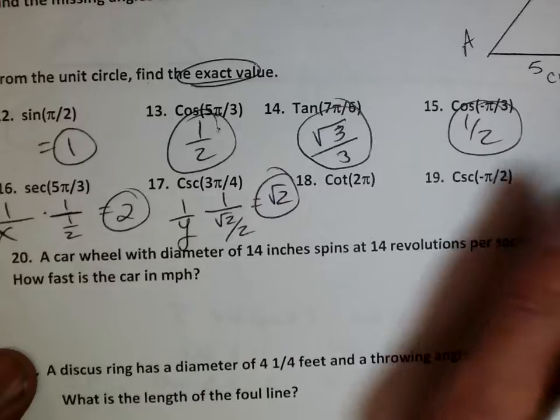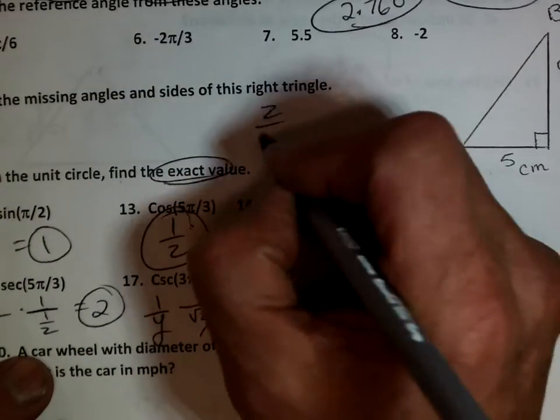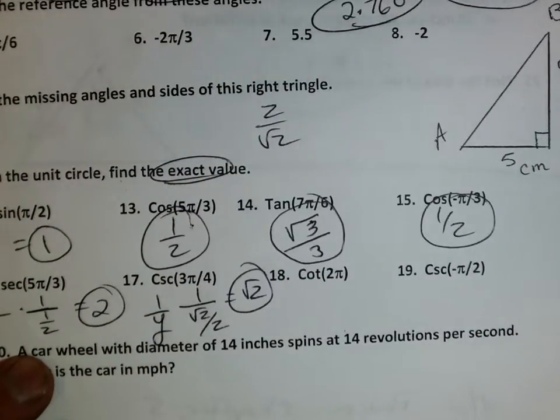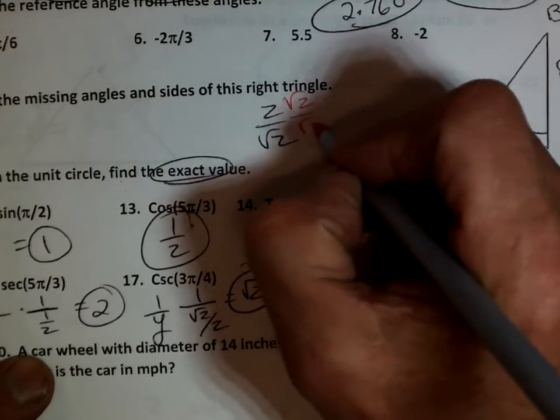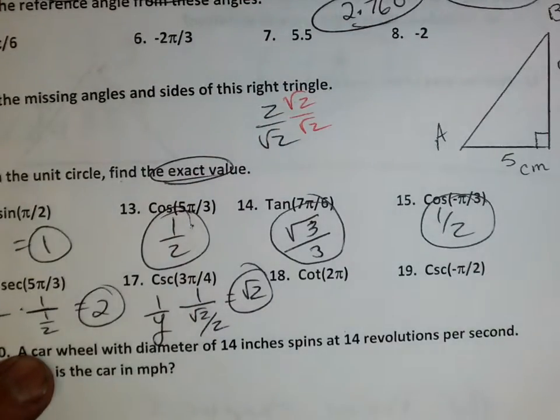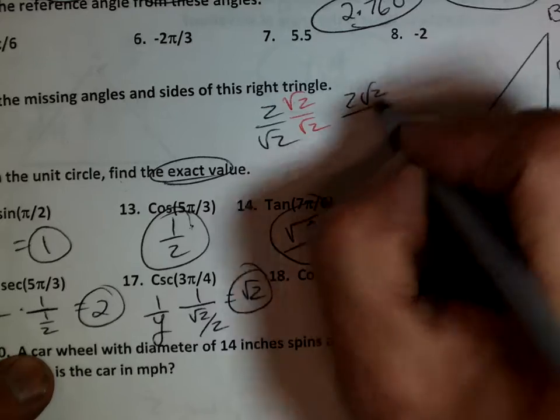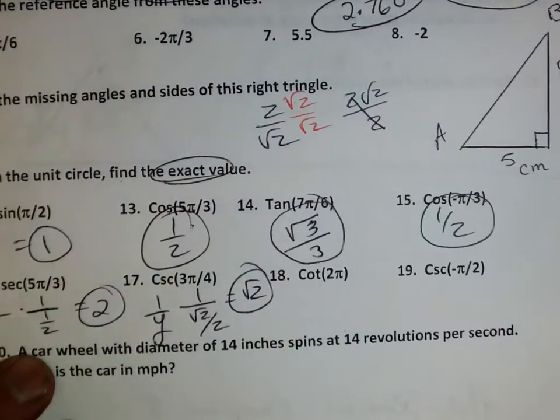Well, okay, I'll do it for you. 2 over the square root of 2. Fix the problem with the problem, right, Zoe? Fix the problem with the problem. And then I get 2 square root of 2 over the square root of 4, which is 2, and the 2's cancel. Boom, there it is.